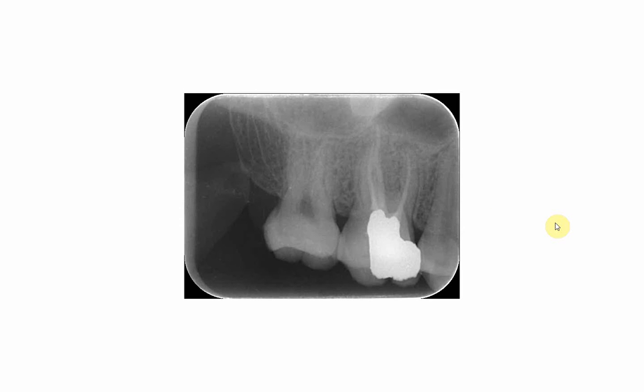Another case of an amalgam filling in a root canal filled upper 6. It's a big filling, as you can see. It's an MO filling, and the filling has gone to fill most of the pulp chamber. Sometimes some dentists would make this choice, filling the whole pulp chamber with the amalgam filling.